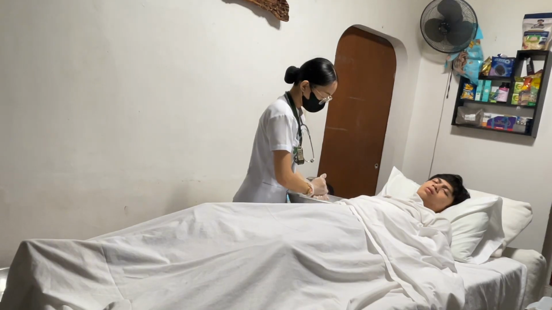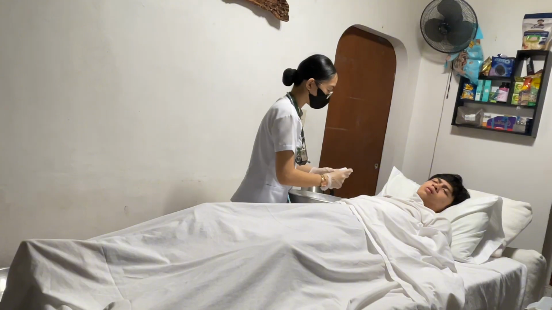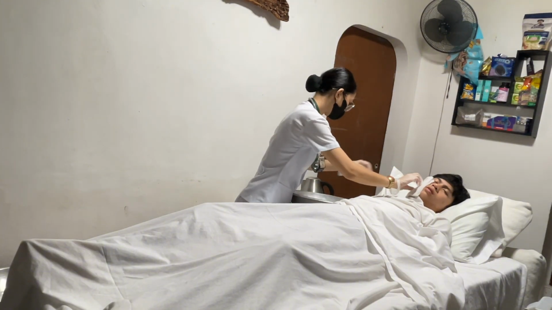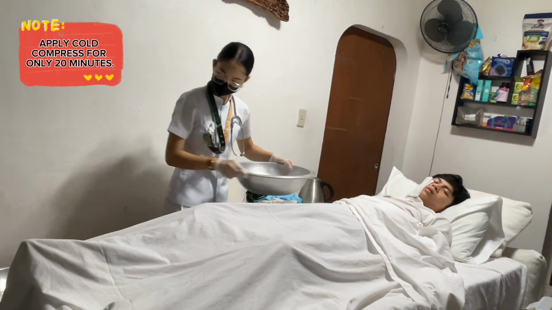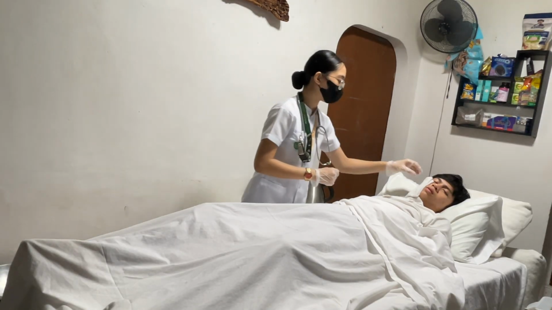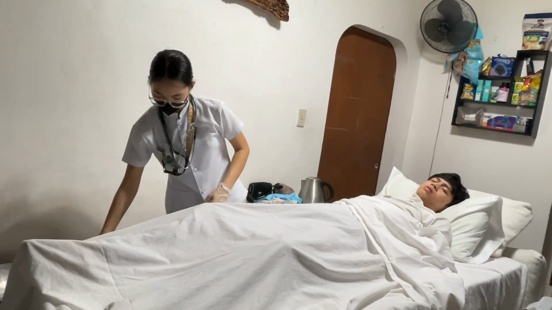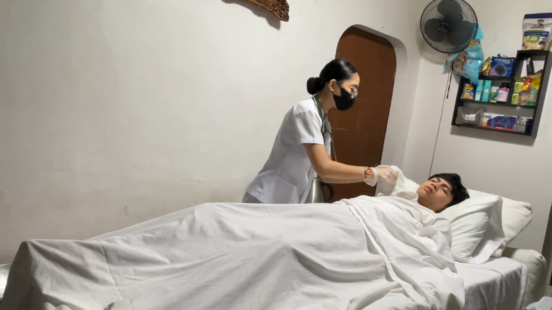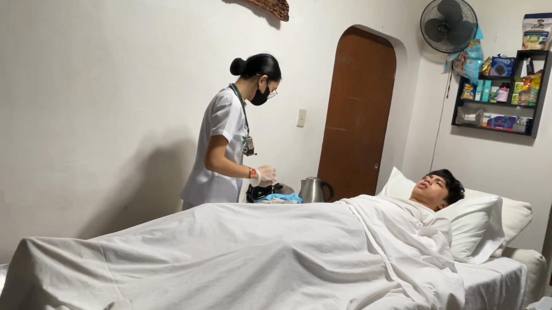Tutulungan po nito na mabawasan yung pamamaga. It can also help numb dahil nga po malamig yung i-apply natin for temporary pain relief. Remove, remoisten, and reapply for 20 minutes para ma-maintain po natin yung cold temperature as needed. The contraindications for this are in cases of impaired circulation, cold hypersensitivity, open wounds, and certain other conditions.